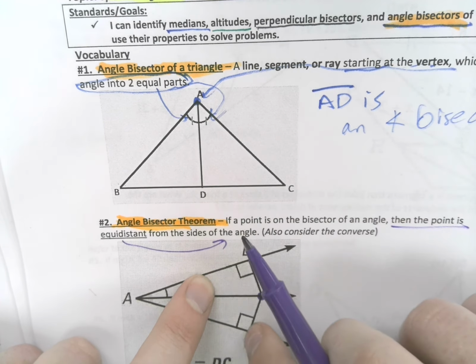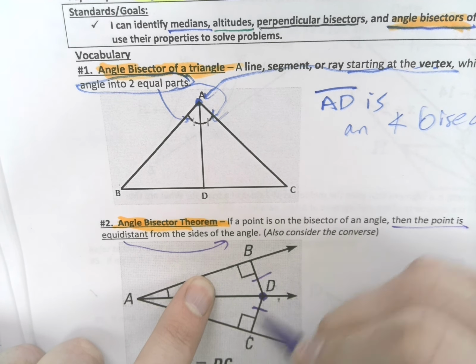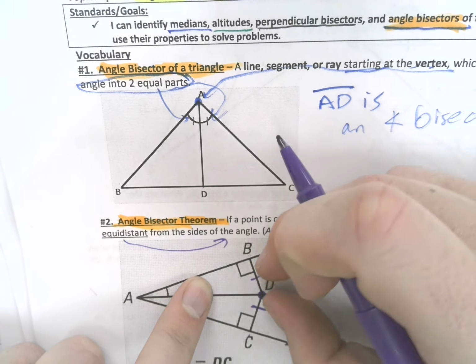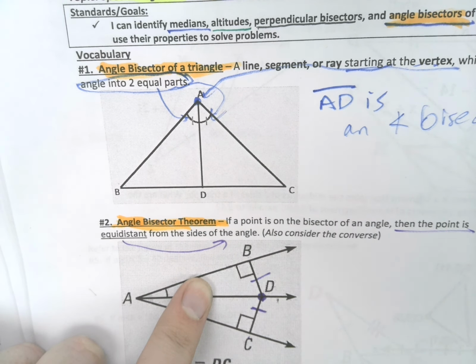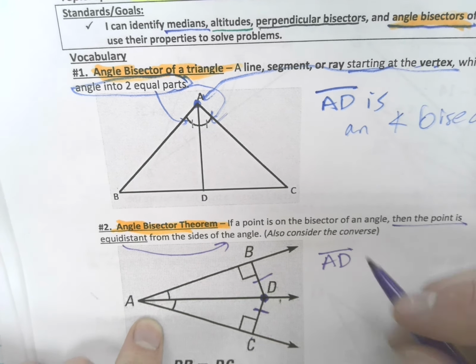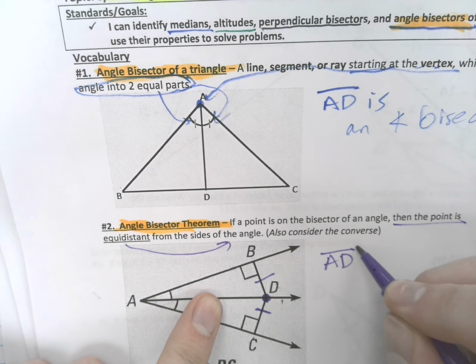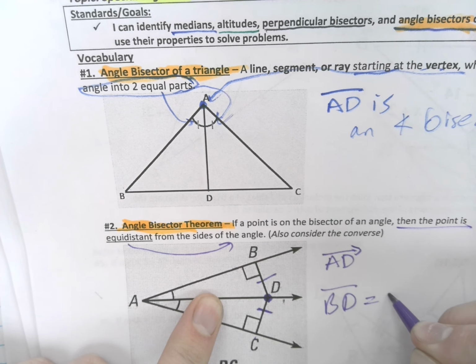So there's angle B and angle C, and this point is equidistant to C as it is to B. In other words, these 2 sides are congruent. So we would say AD is our bisector, and BD equals DC.